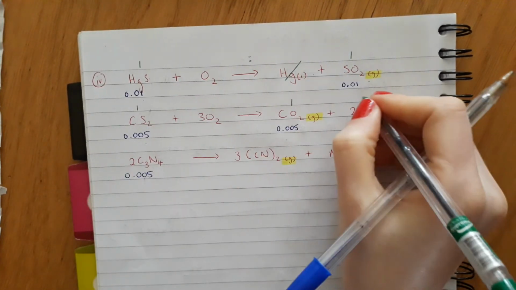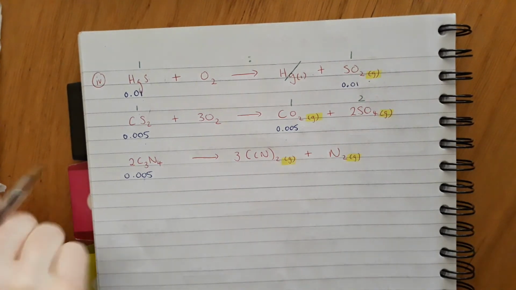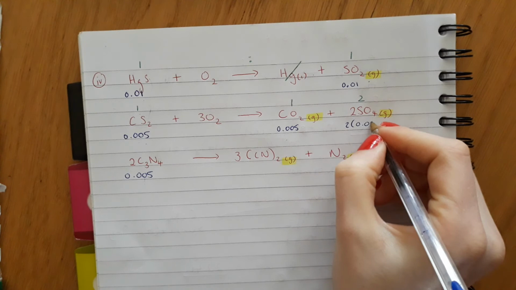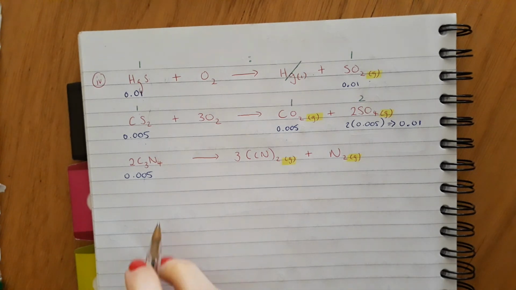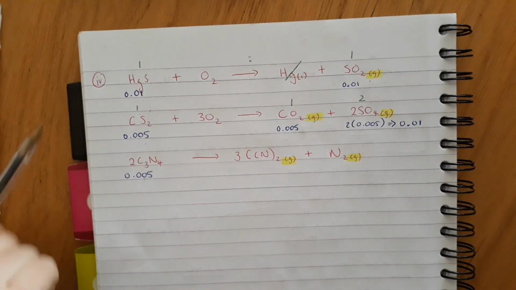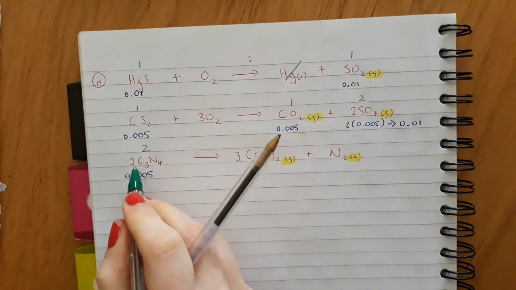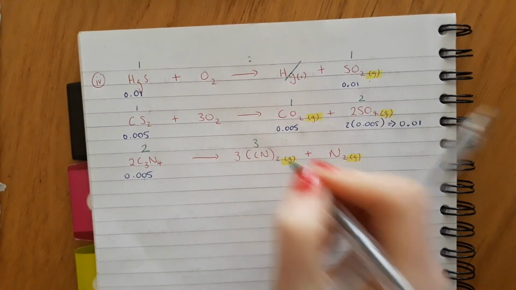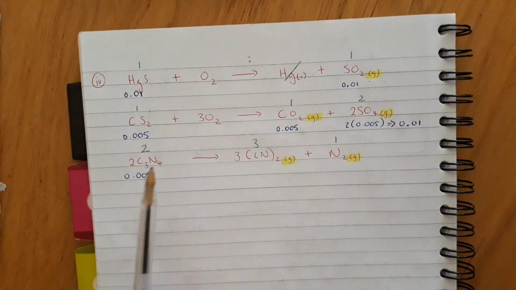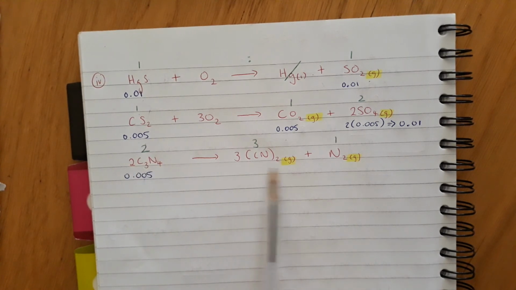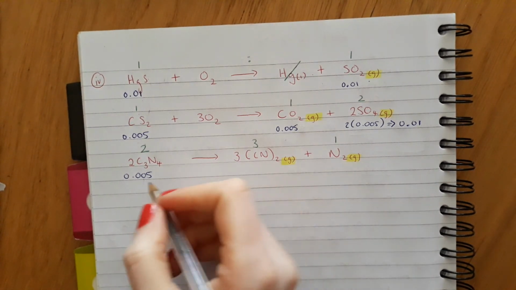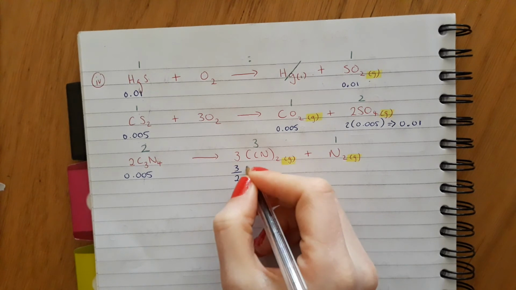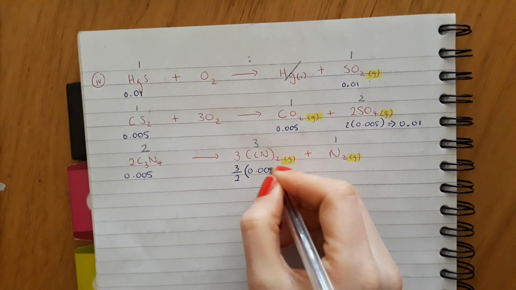It's in a 1:2 ratio here with SO4, which means I have double that amount, double 0.005, which is 0.01 moles. And in the last equation, this is where it gets a little bit more tricky because the ratios are not straightforward. So I have 2 C3N4 producing 3 of these and 1 of these. So if it was a 1:1 ratio, my 0.005 moles of reactant would produce 0.005 moles of product. Because it's a 2:3 ratio, the number of product I'll be producing here is 3 over 2 of 0.005.